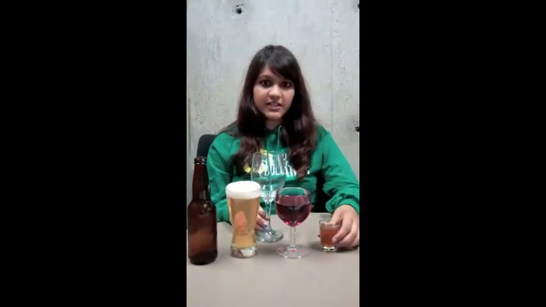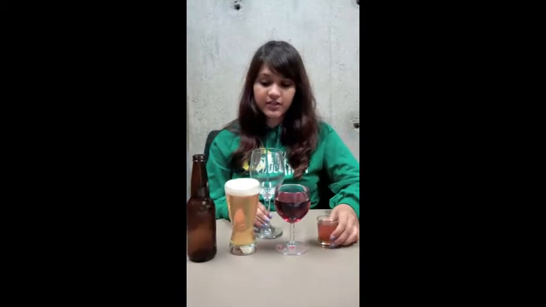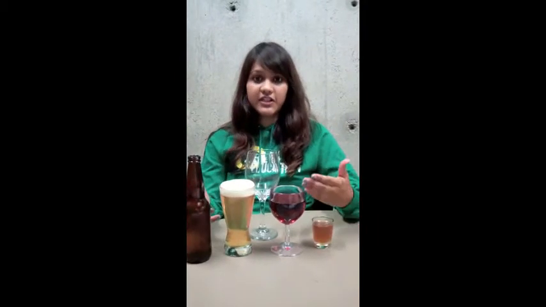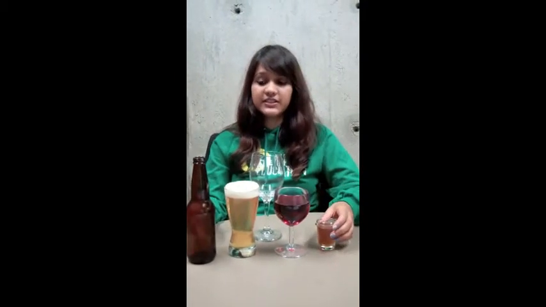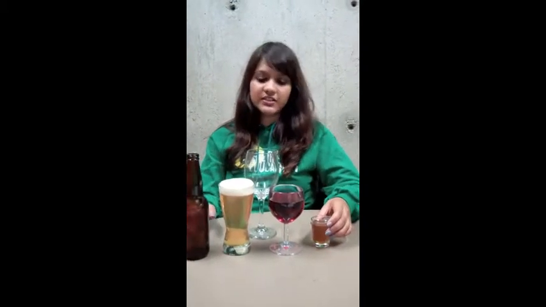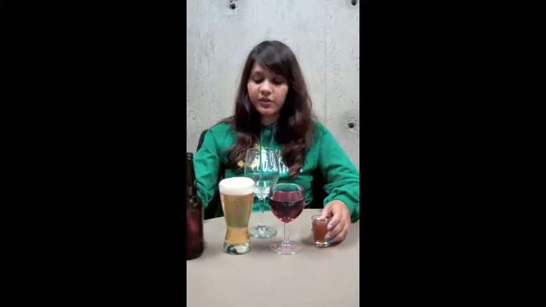So today we're going to be discussing the different standard servings of drinks. Different types of drinks have different percentages of alcohol, which is why they have different standard servings. Also, it takes your liver 1 hour to process one standard drink. So we start with beer first.